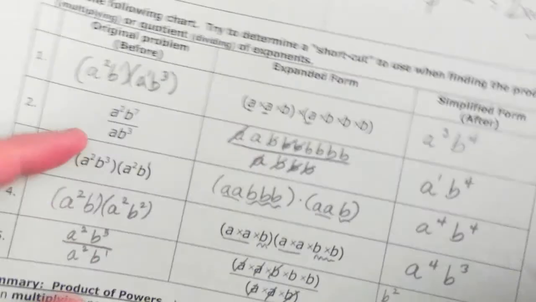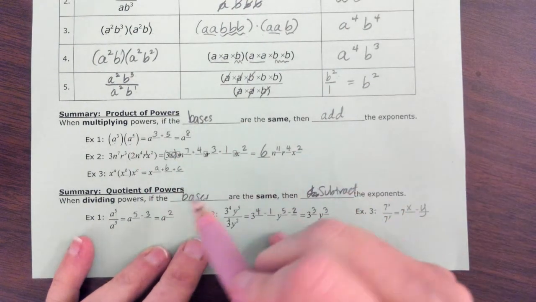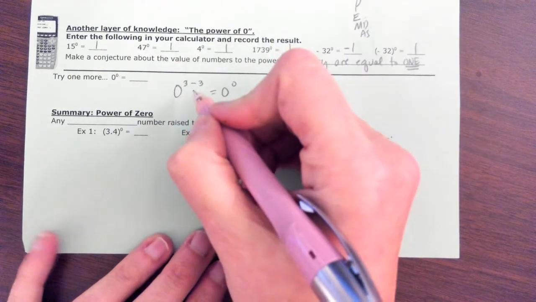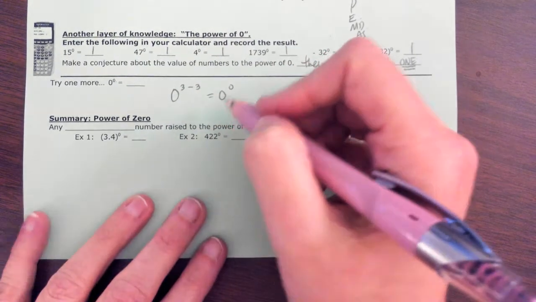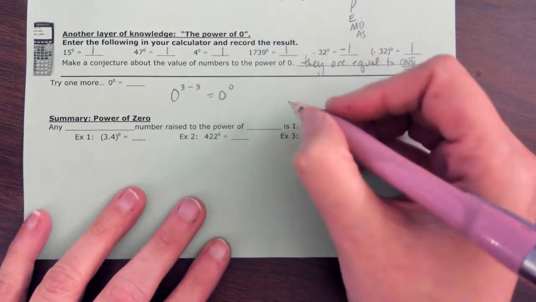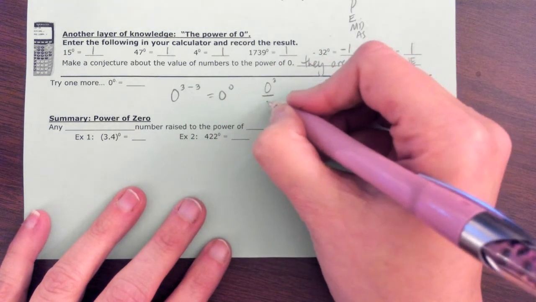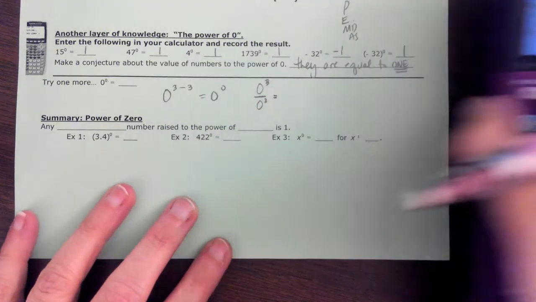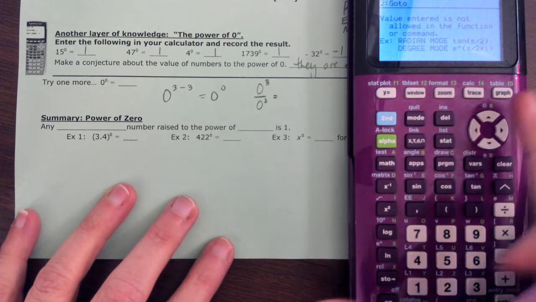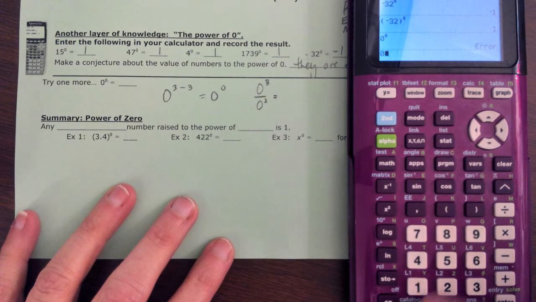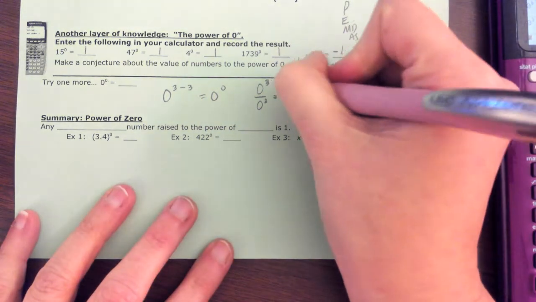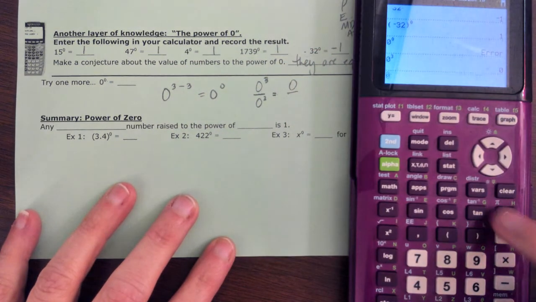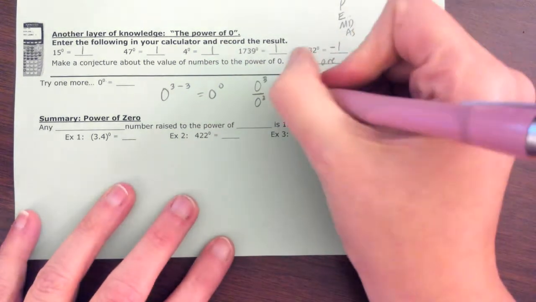So when I look at my two rules over here, when I'm multiplying, I add the exponents. When I'm dividing, I subtract them, right? So if I'm dividing, I subtract. So this is a division problem. I'll talk about this more tomorrow, but I want to give you a brief explanation. If I rewrote this as a division problem, I would be writing 0 to the 3 over 0 to the 3. Okay, so let's just work it out. 0 to the third power is 0. 0 to the third power is 0.